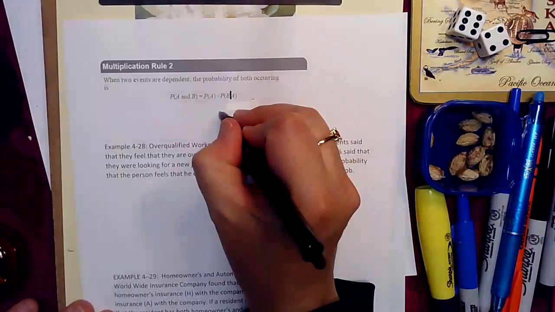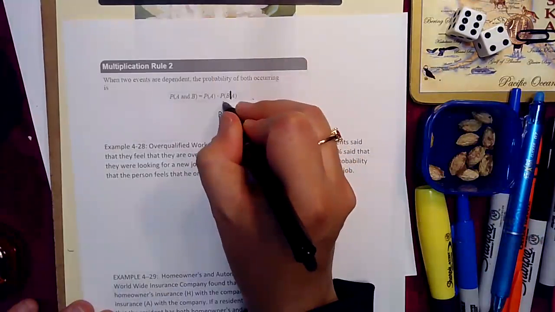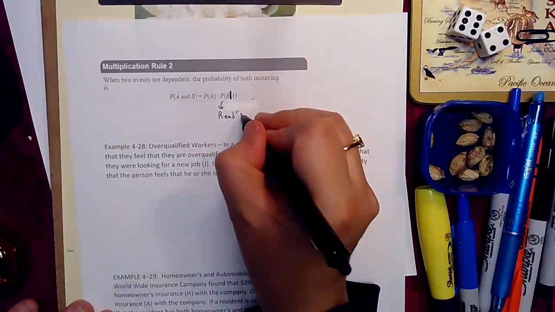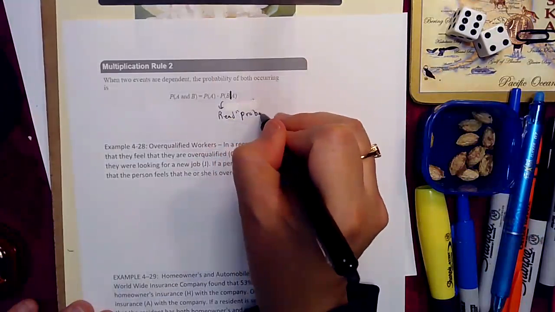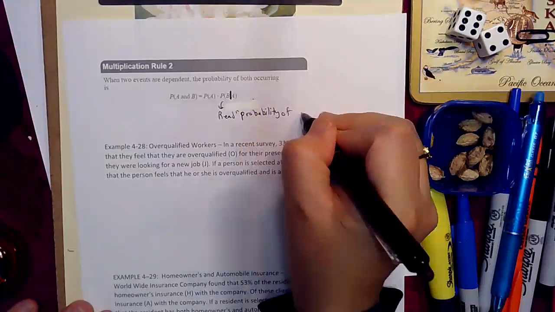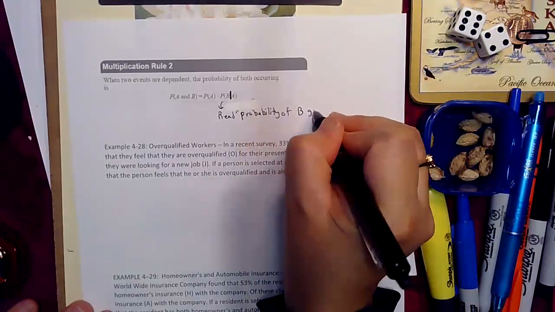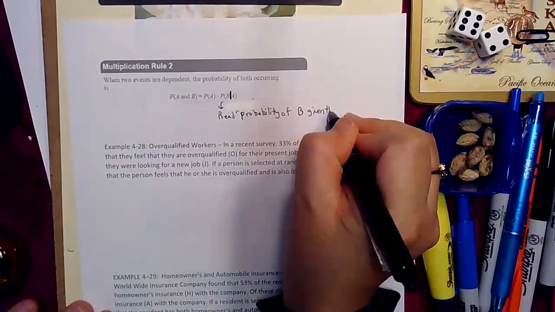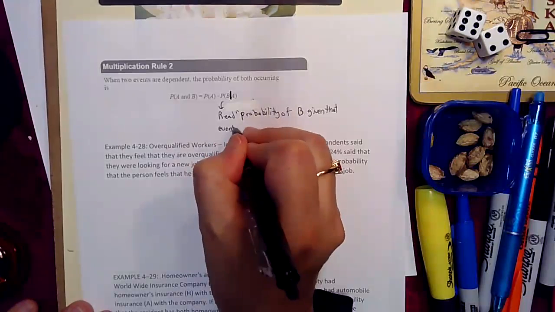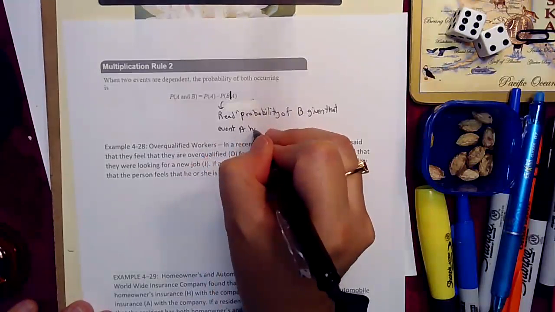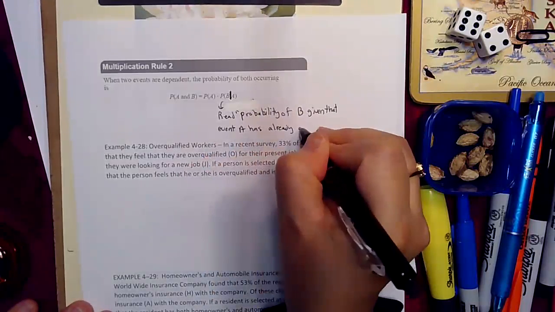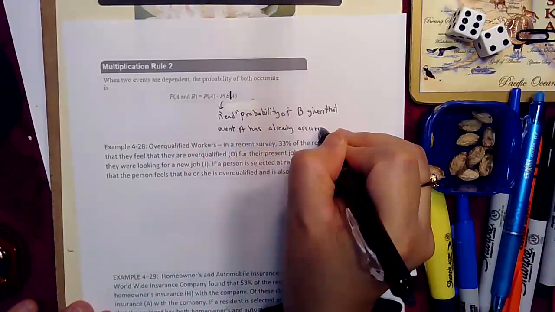So this part is read probability of B given that event A has already occurred.